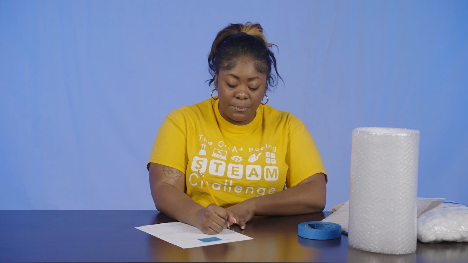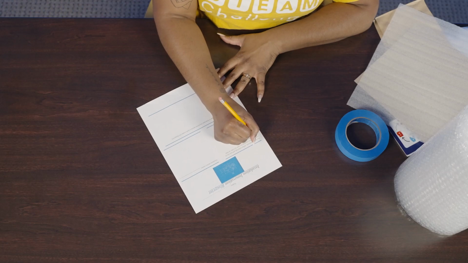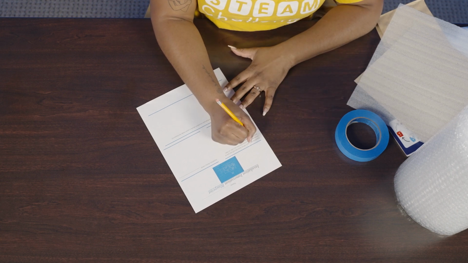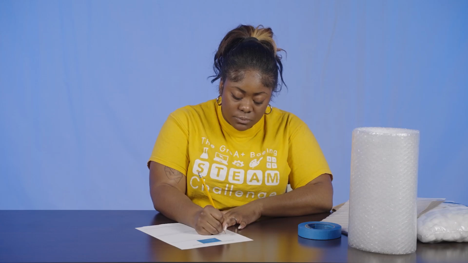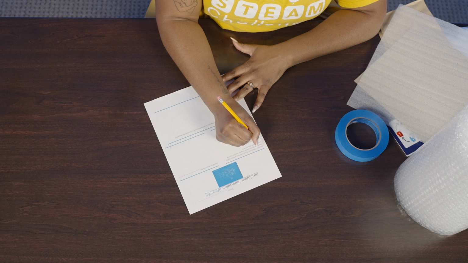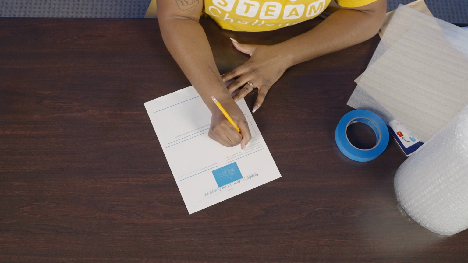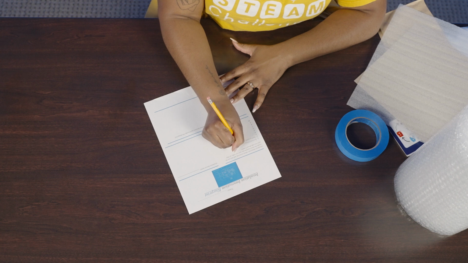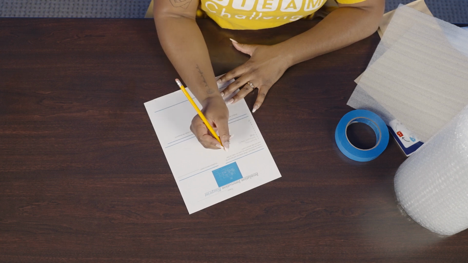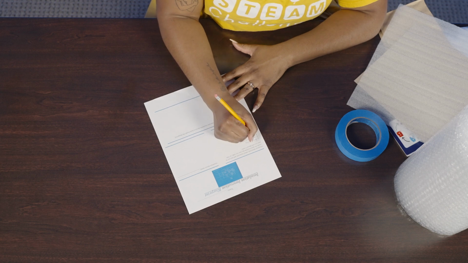So I think I'm going to use some bubble wrap. And you can write or draw a picture. And I'm gonna use some cardboard sheets, tape, and cotton balls.